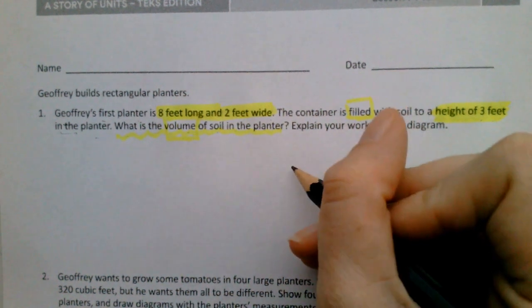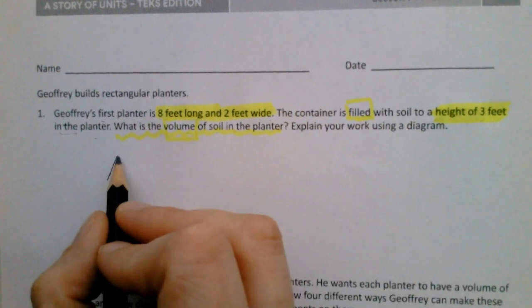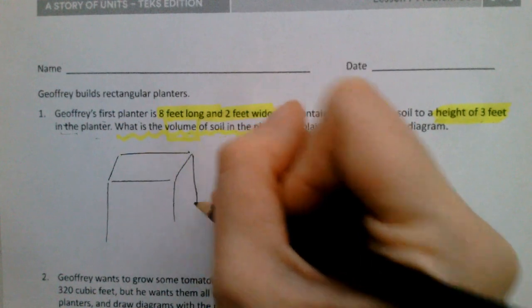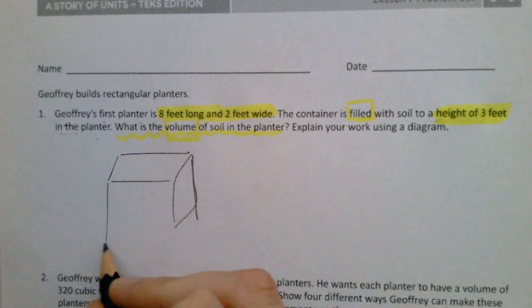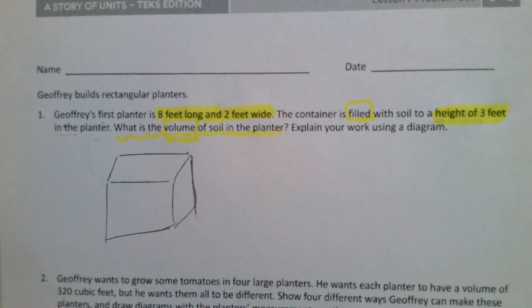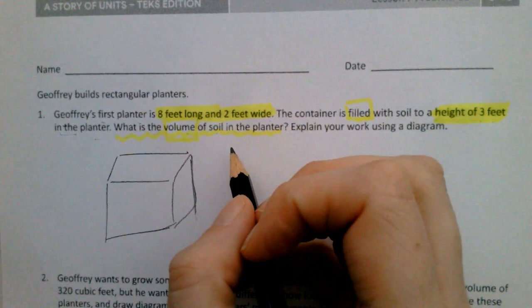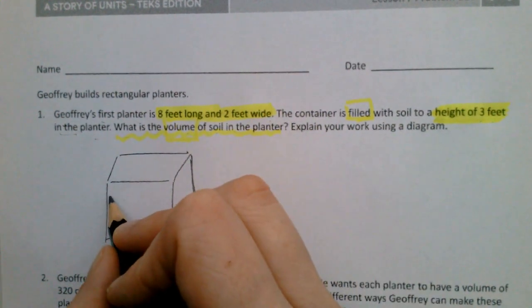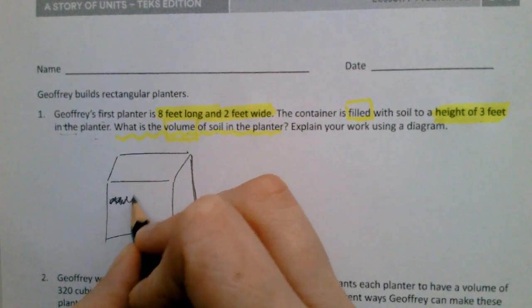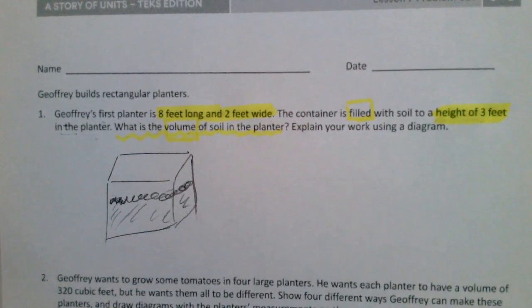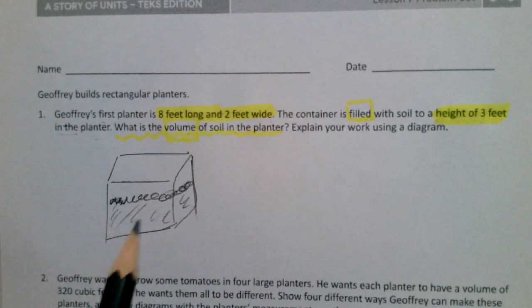For the planter, I am going to draw a rectangle on the top and some lines down the side. Our rectangles, or our rectangular prisms, don't have to be perfect. Remember, this isn't art class. We know that inside of Jeffrey's planter, he has some soil. So I'm just going to draw a line going around to like here. So this is all filled with soil inside his planter. Pause the video and draw your planters now. Come back when you have finished.